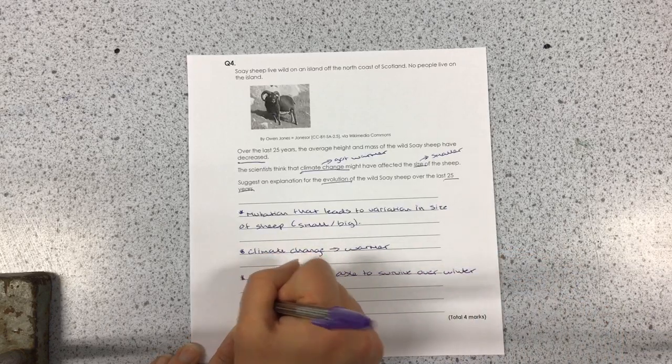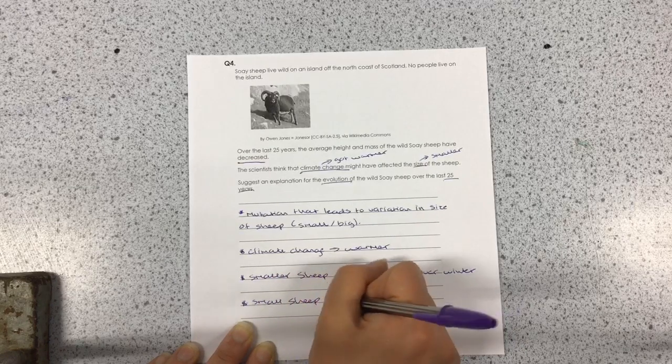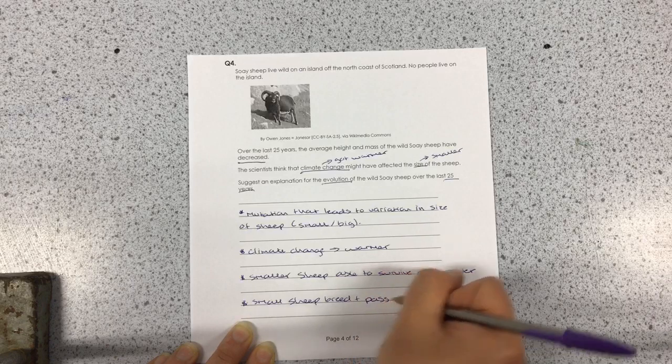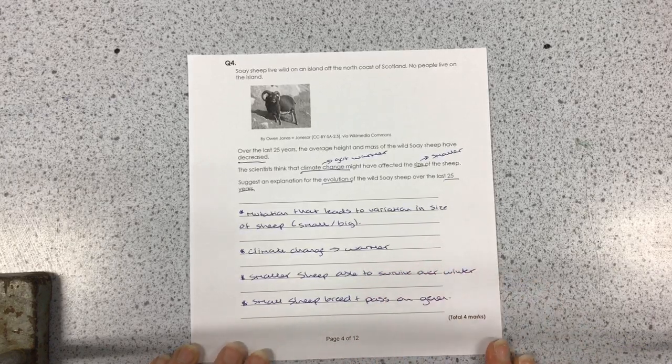Then the small sheep breed and pass on genes. Okay? So that is how you would apply that to the context that you have been given.